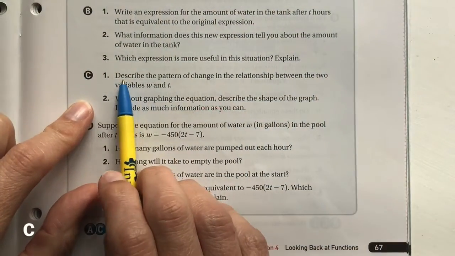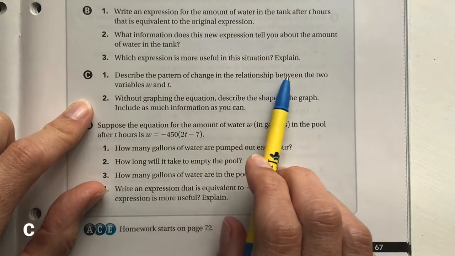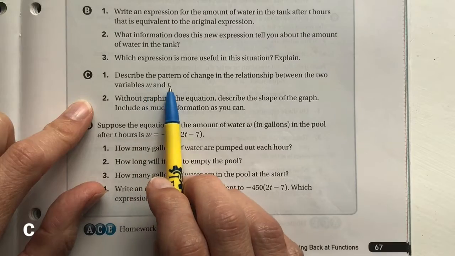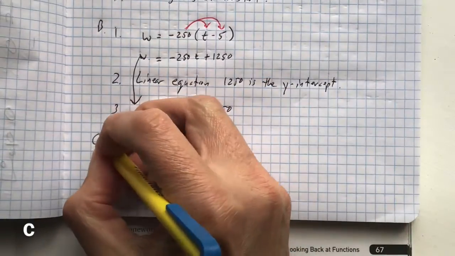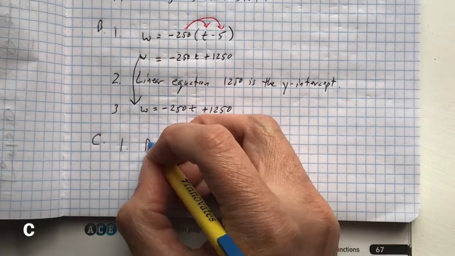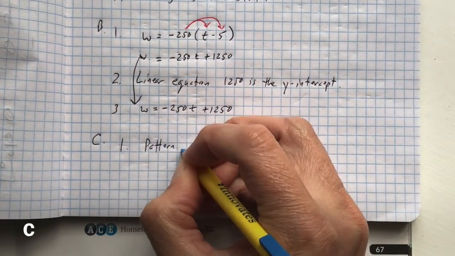All right, part C. Describe the pattern of change in the relationship between the two variables W and T. Okay, so I think we already kind of talked about part of this already. The pattern of change is linear.